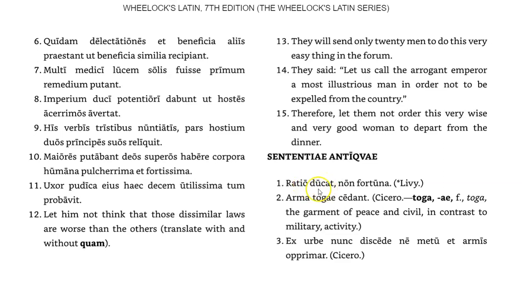So in English, you might say, we should follow, or if we were to let reason, not fortune, lead us, and so on. You can see already that English requires a little bit longer sentence, whereas Latin uses the conditional a lot more than English, and Latin can say in four words what in English might require many, many words.